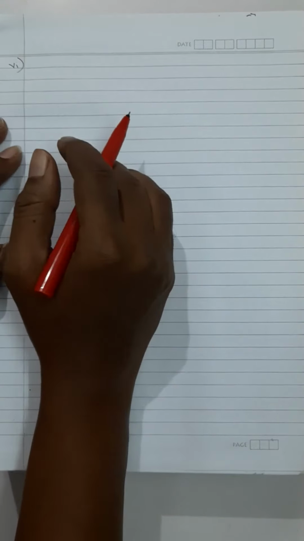So here n we don't know. Sn is equal to 90. So 90 is equal to n upon 2, a we know 2, d is equal to 8.